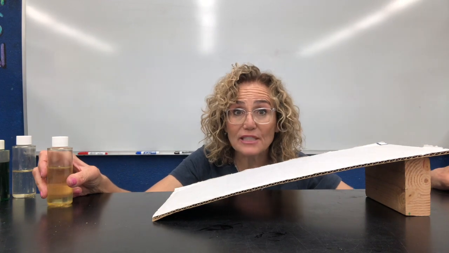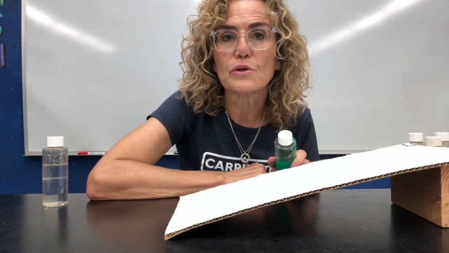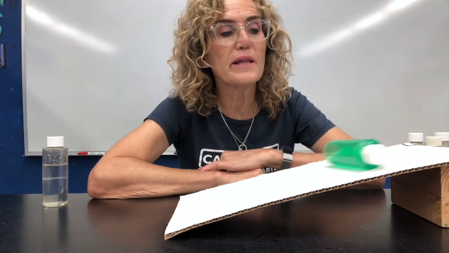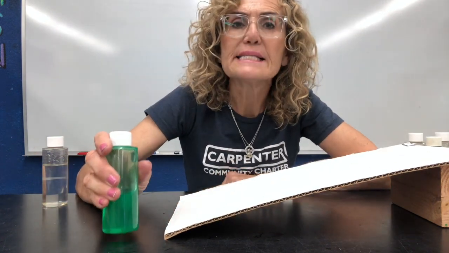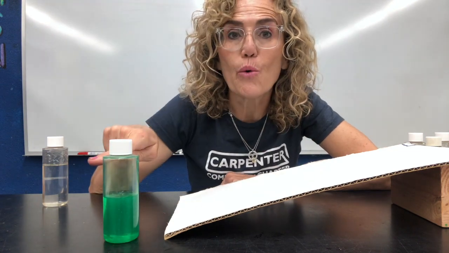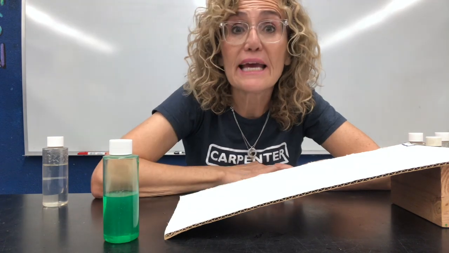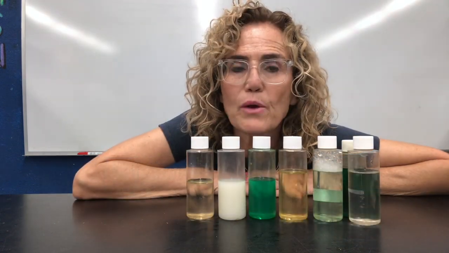Not a lot faster, but definitely faster. So I want you, boys and girls, to roll the liquids down the ramp and see if you can put them in order from fastest to slowest. You're going to have to keep comparing them against each other. So this is my order.